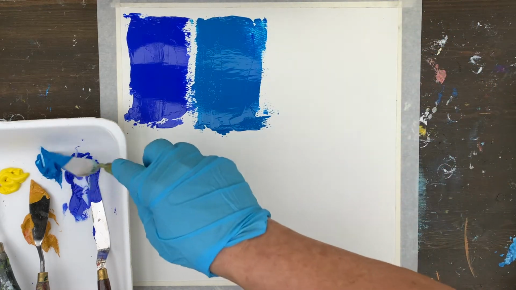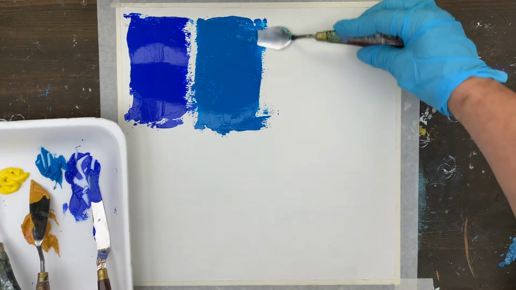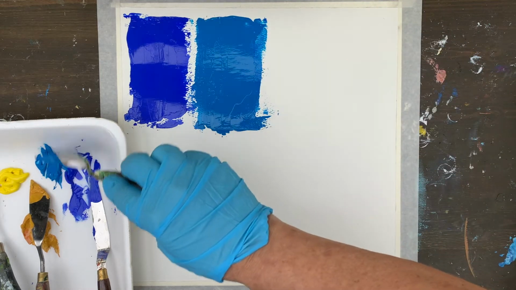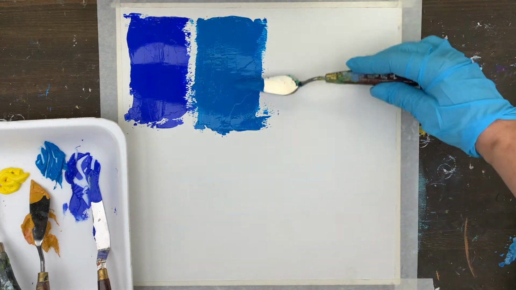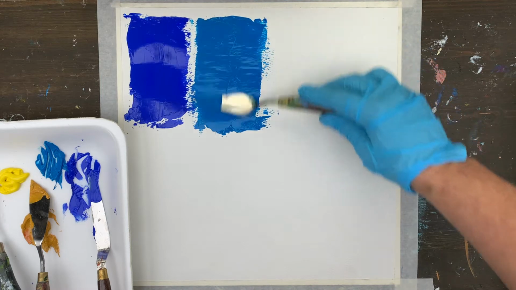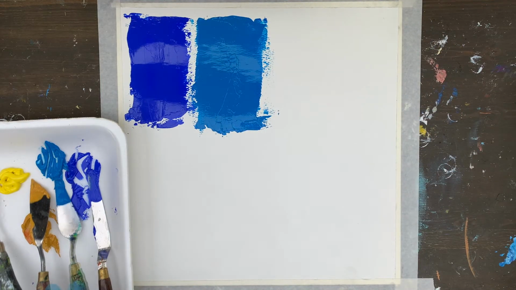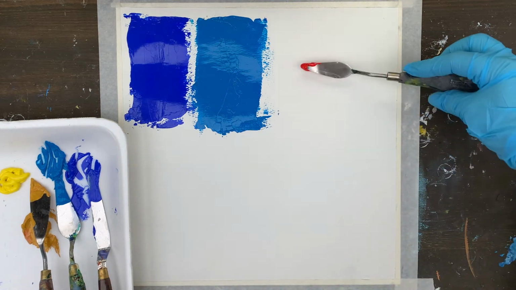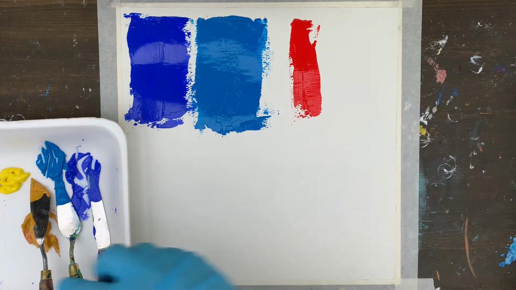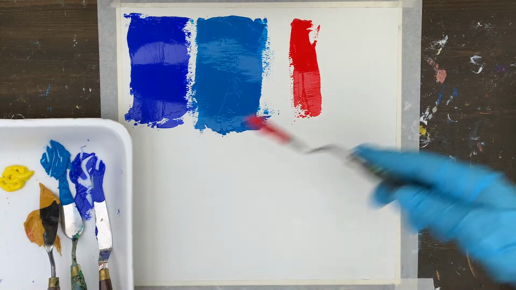Notice that I secured the paper to the surface of the table with masking tape. I've done it to prevent any wrinkling of the paper. Fantastic. So this layer is done. Now we will do reds. This one is cadmium red medium.